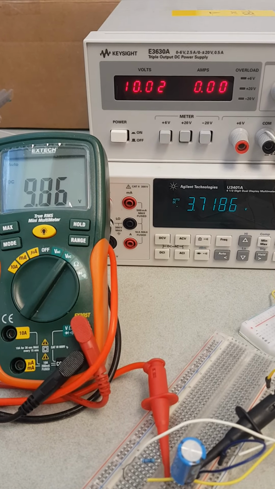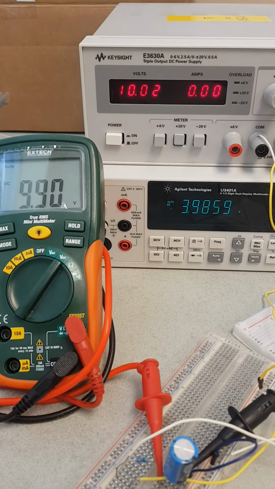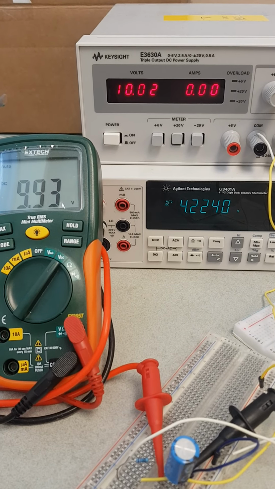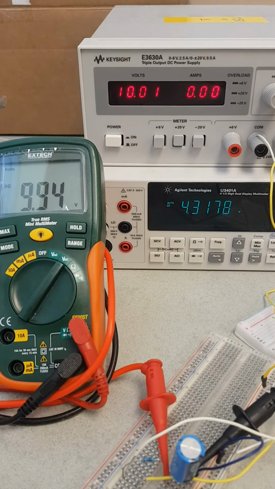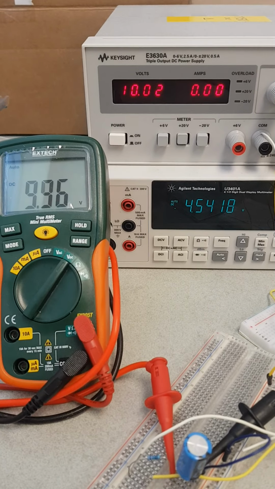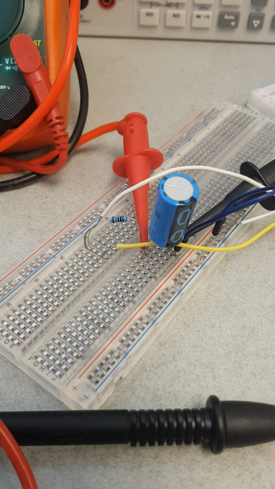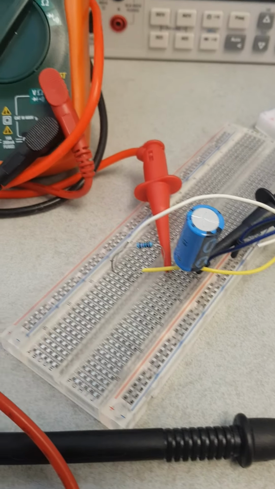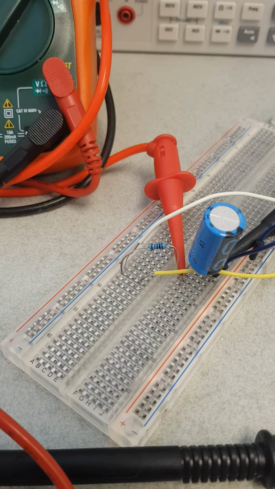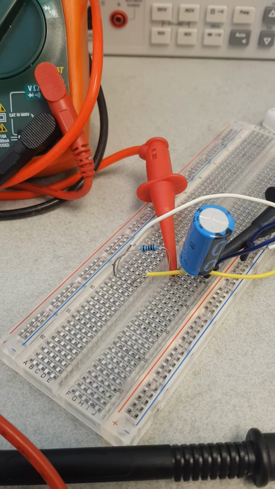So there is something called the time constant of the circuit, which will decide how fast or how slow the circuit will be charged. And this time constant is basically the multiplication of the resistance in the circuit with the capacitance. So with this circuit, we have 1000 microfarad or 1 millifarad, and we will have the 10 kilo ohm resistance. So the multiplication of both will give me around 10 seconds.